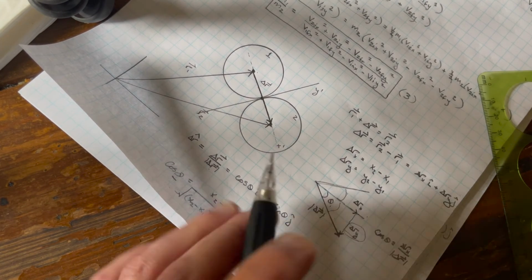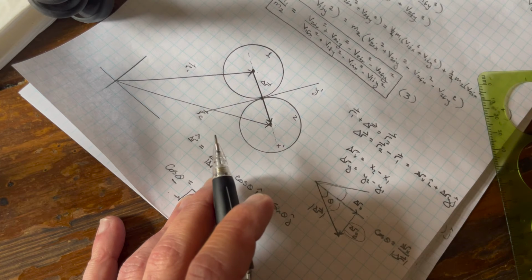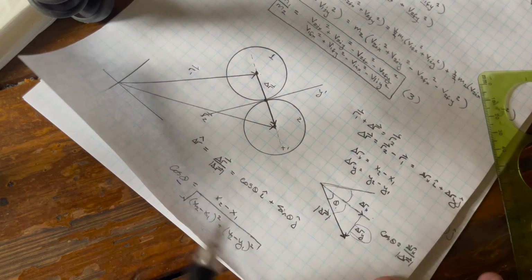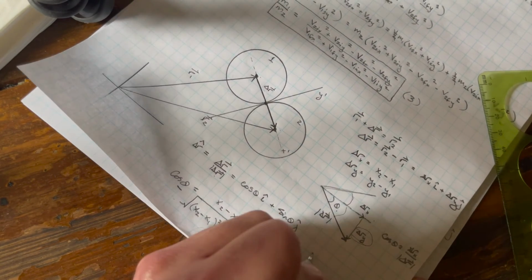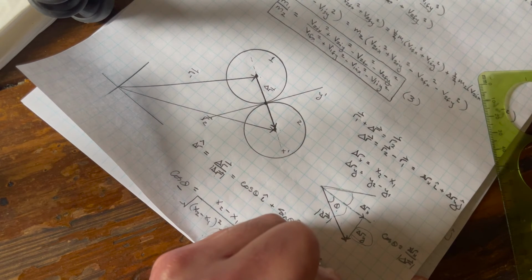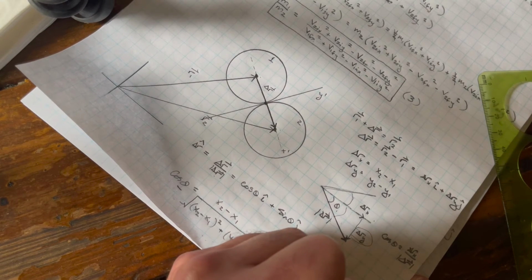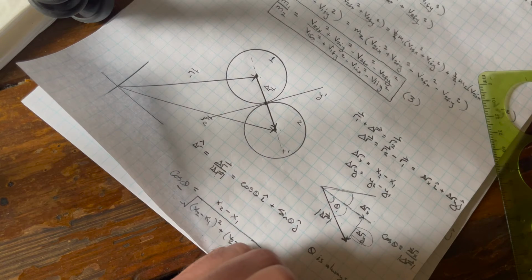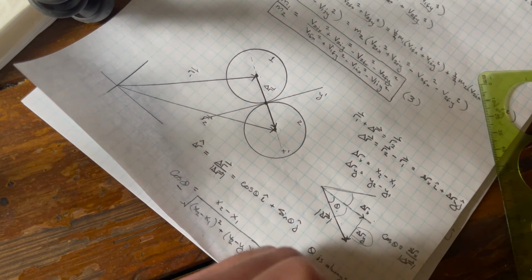If it's negative, then we know that the orientation is a negative theta rotation. And if it's positive, then we know it's a positive theta rotation. So theta is always positive after taking the arc cosine of this quantity.